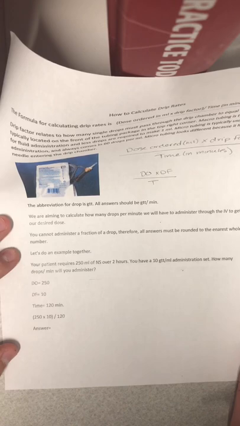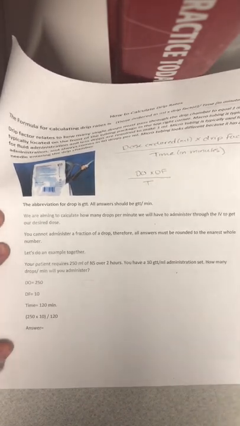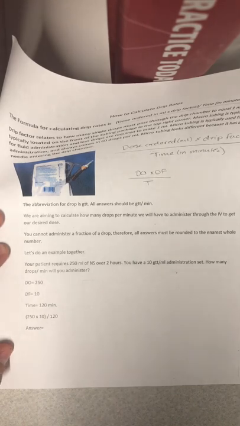So looking at this first problem at the bottom of the paper here, and I'll read it all out since the text is pretty small. Your patient requires 250 mLs of normal saline, NS is just an abbreviation for normal saline, over 2 hours. You have a 10 drop per ml administration set. How many drops per minute will you administer?